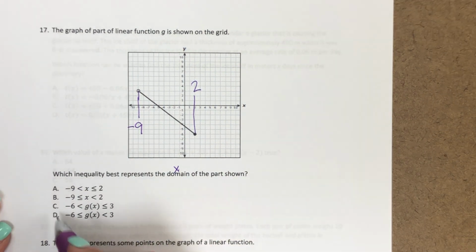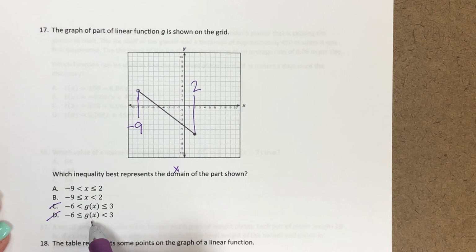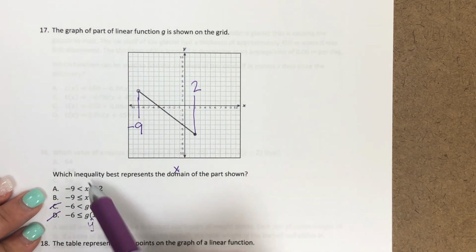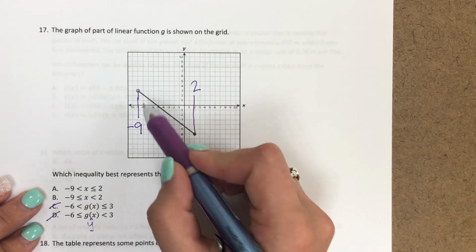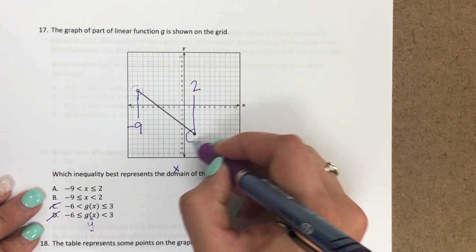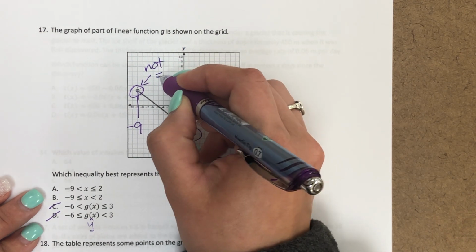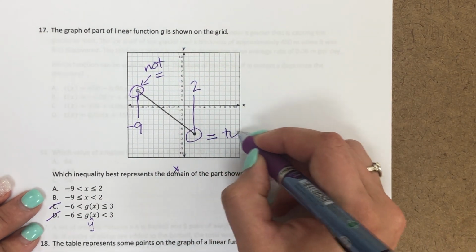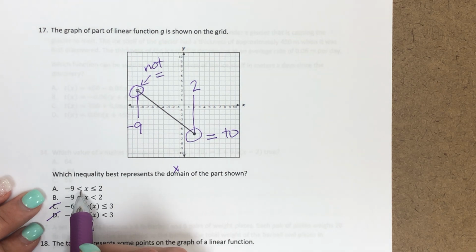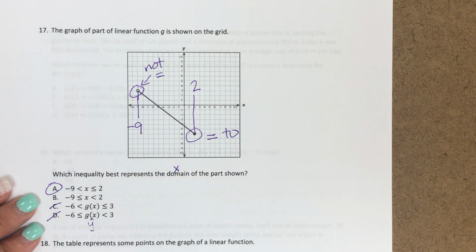And remember, domain is x values, so we can mark out C and D because g of x is the same as y, which is range values. So we go from -9 to 2. And remember, these open circles versus closed circles: the open circle means not equal to, and the closed one means equal to. So we would see here is not equal to, here's the equal to. That would be our answer.